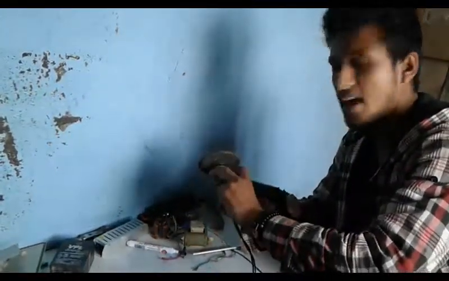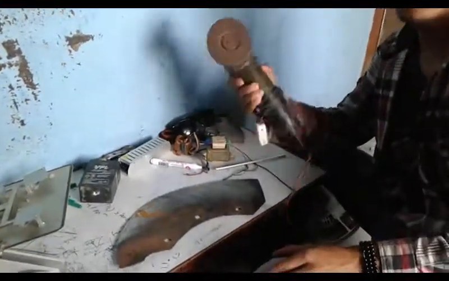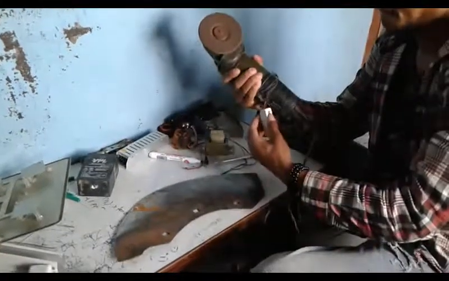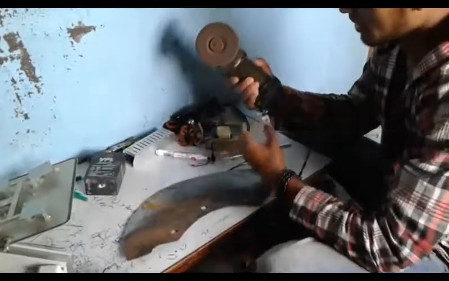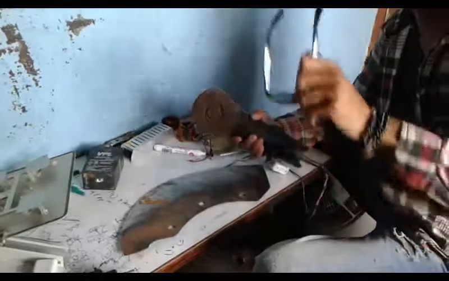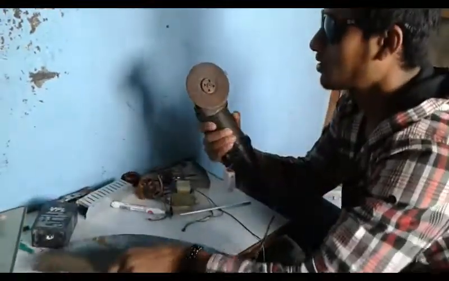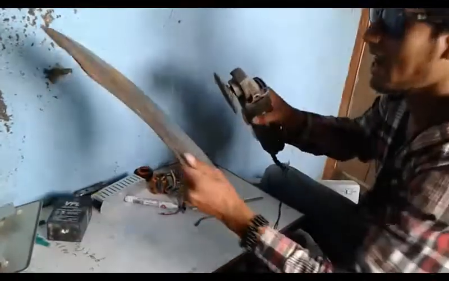Now I'm going to provide supply here. When I click the switch, it will start rotating. You can see. Be careful about using this switch. Now it is rotating here. Follow the rules for your safety. Now put the metal perpendicular to the surface of this rotating grinder. Now click the button and start using it in this direction.